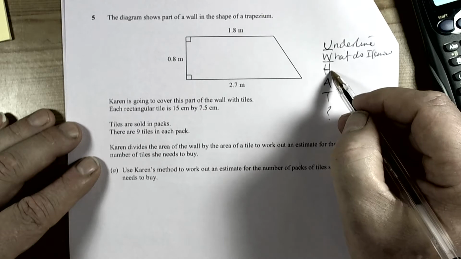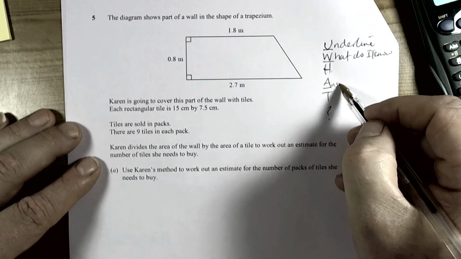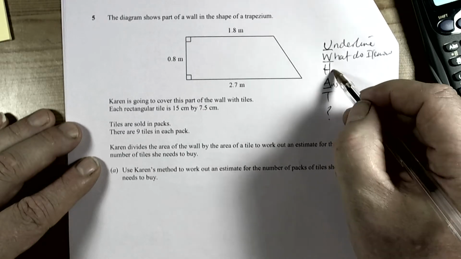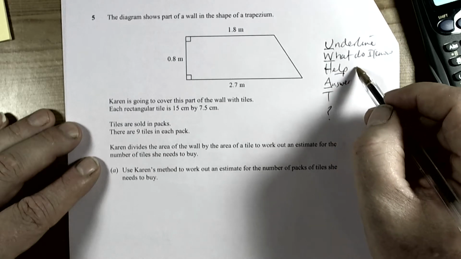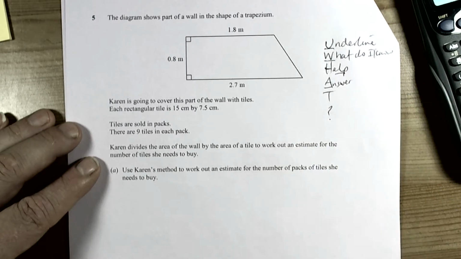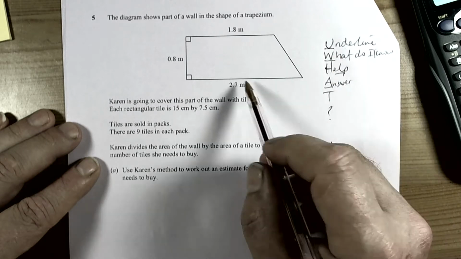So basically, what is this telling me? And if we're not sure what to do to answer the question from knowing what do I know, then we could do the H, which is help, and that's usually things like draw lines onto diagrams, or add letters in and create an equation or solve it. Or draw a diagram if there's no diagram. So we'll look at the underlined bit first.